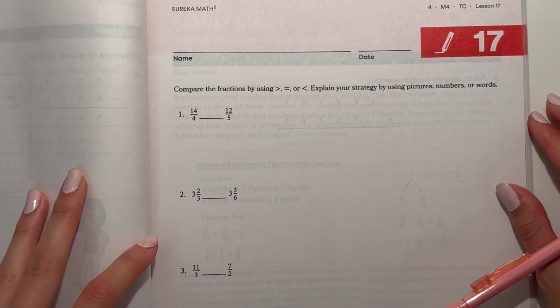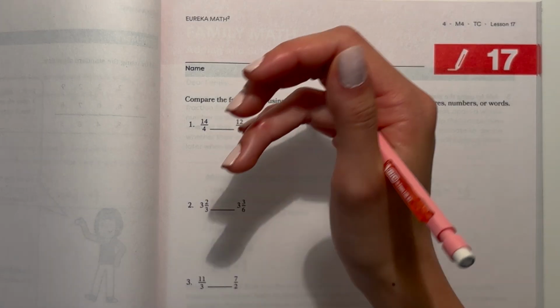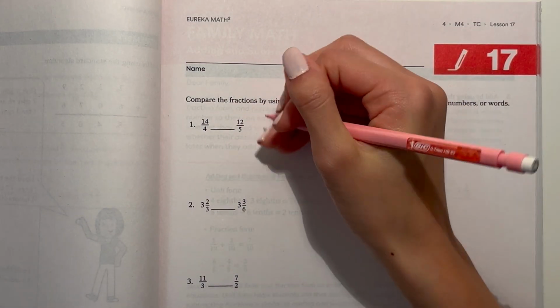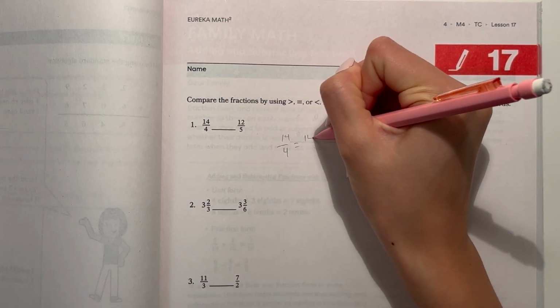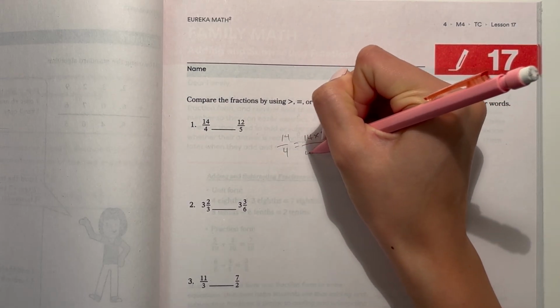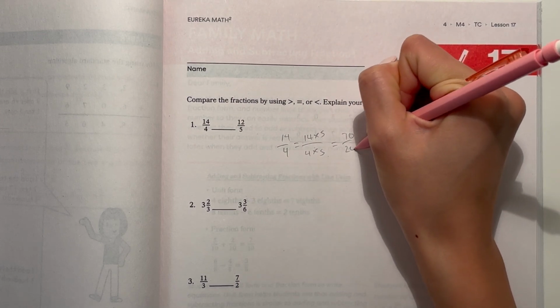Alright, so compare the fractions by using greater than, equal to, or less than. Explain your strategy by using pictures, numbers, or words. 14/4 and 12/5. Alright, let's find the same denominator. 14/4 equals 14 times 5 over 4 times 5, this is 70 20ths.